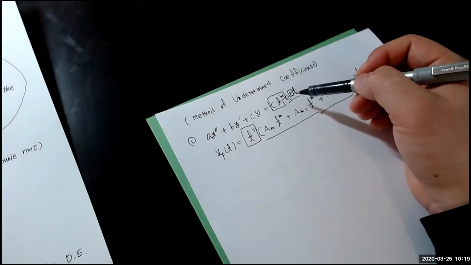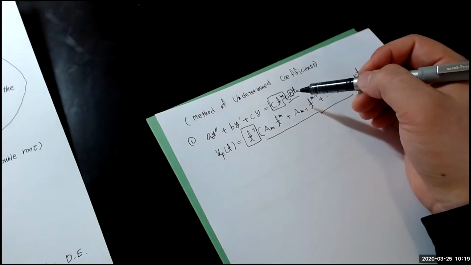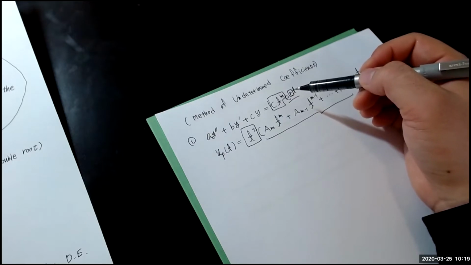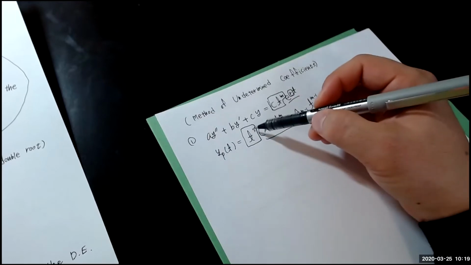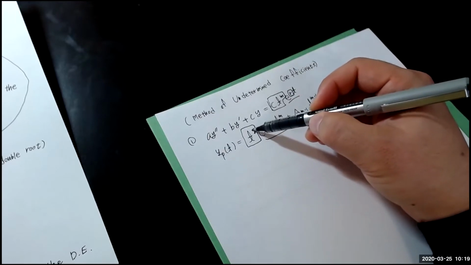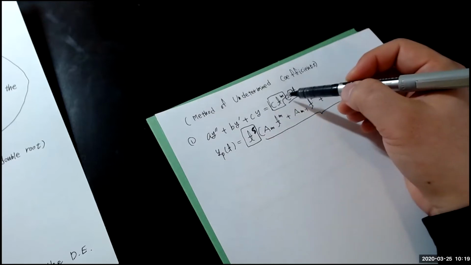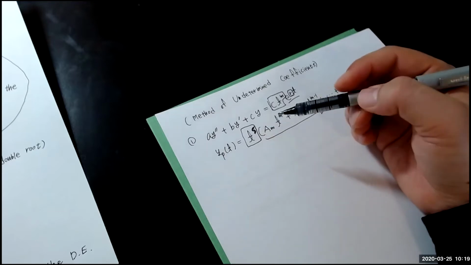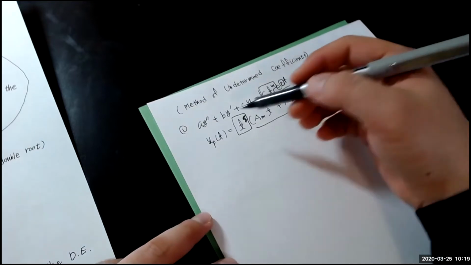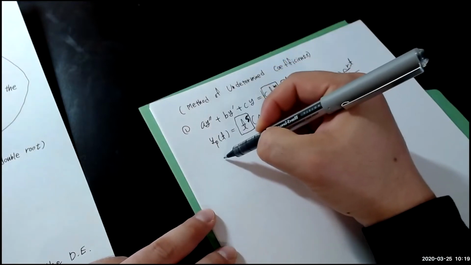If r is a simple root, what does that mean? A simple root means that the auxiliary equation has two distinct real roots, right? Each root is called a simple root. So if r is one of the simple roots, then s must be 1. And if r is a double root, then s must be 2. So we have 3 cases.